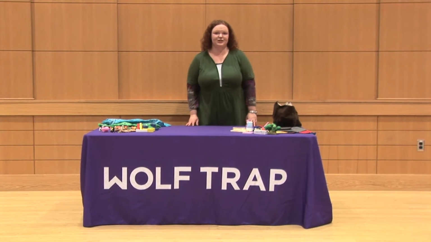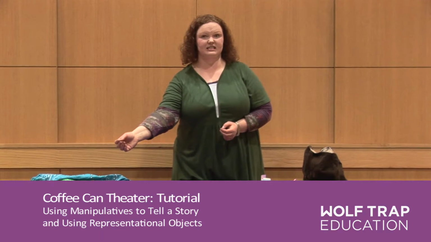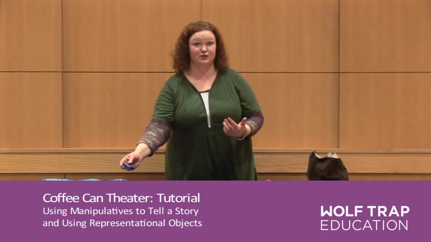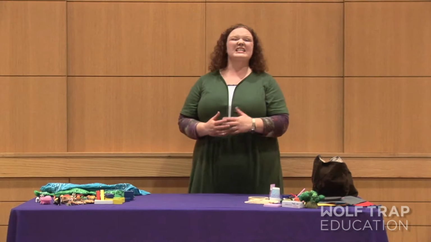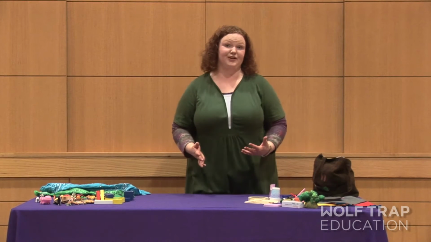Coffee can theater is a strategy for telling a story with manipulatives, with toys. It's a great way to help children really visualize and make concrete the story they're hearing. But teachers often share with me that they'd love to use this strategy more often, but they feel like they don't have the time to assemble all the materials.